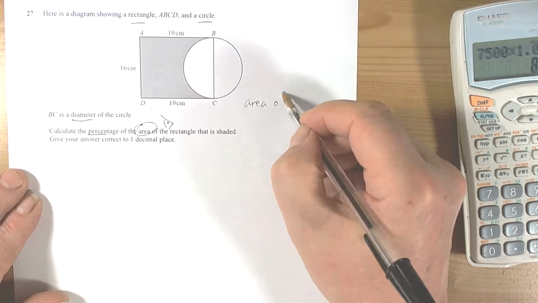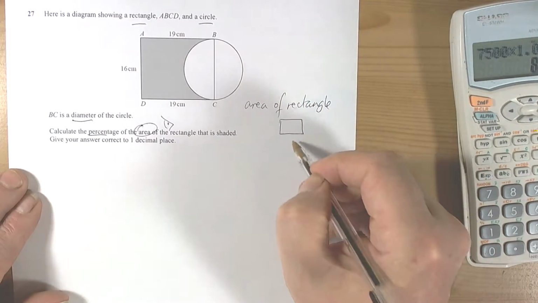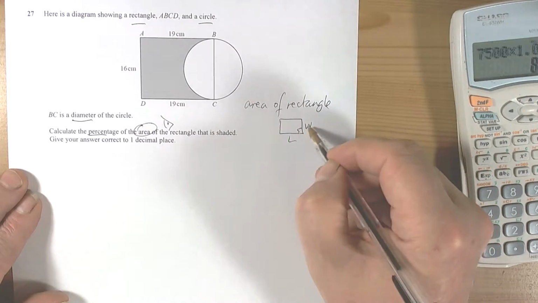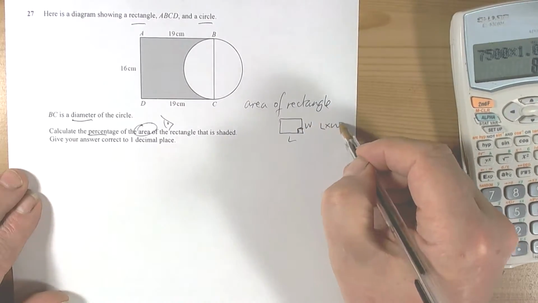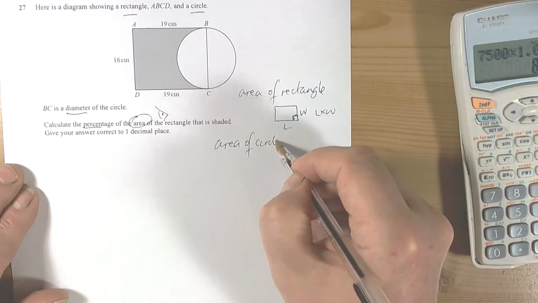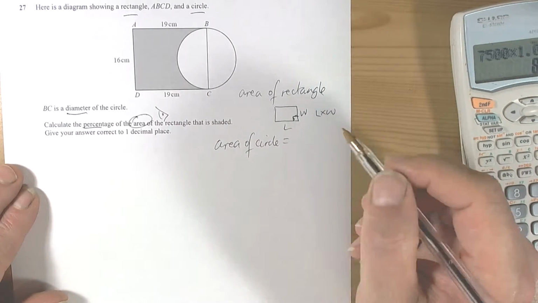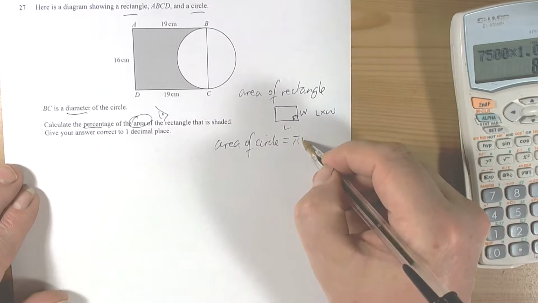So area of rectangle, length times the width, and area of circle. If we've sung our song several times, we should remember it. So the area of the circle sounds like pi r squared to me.